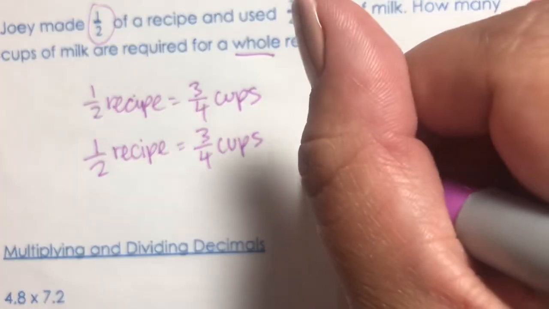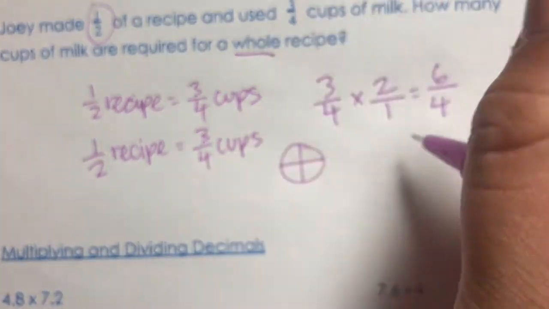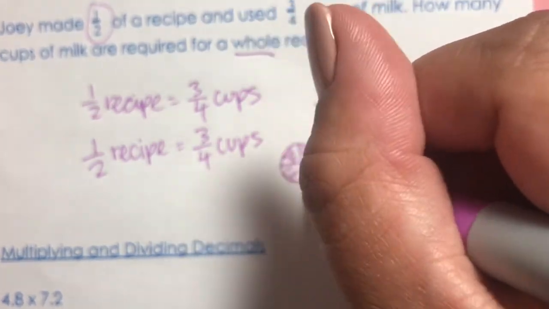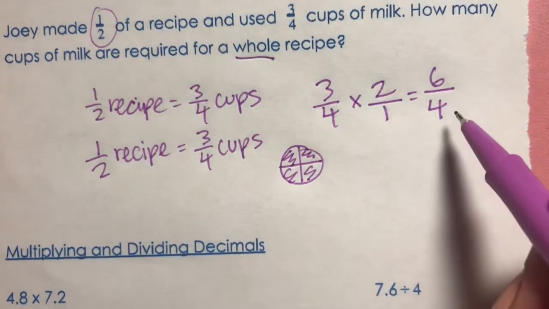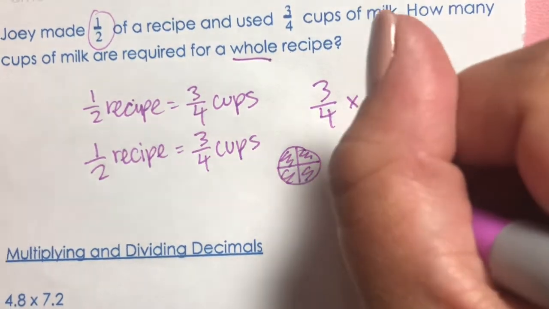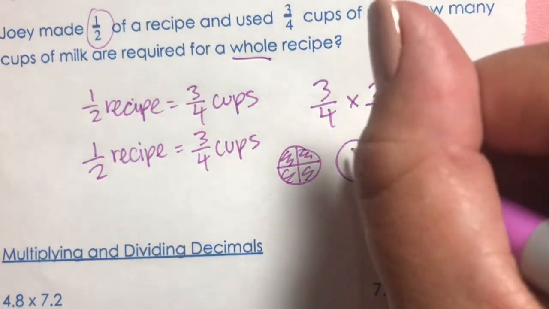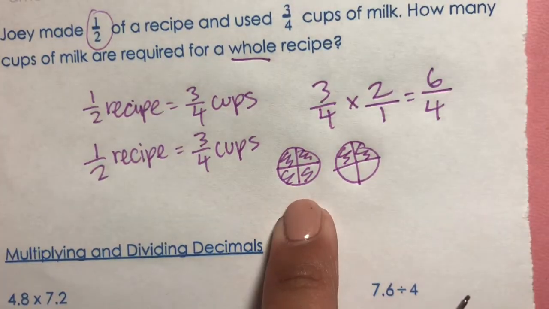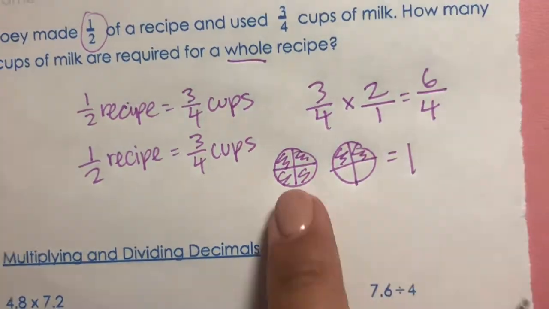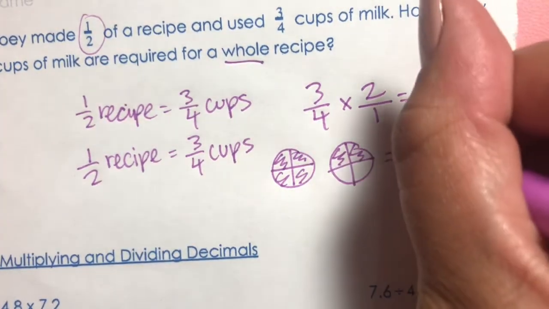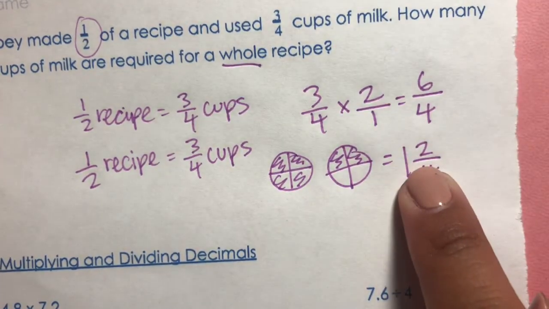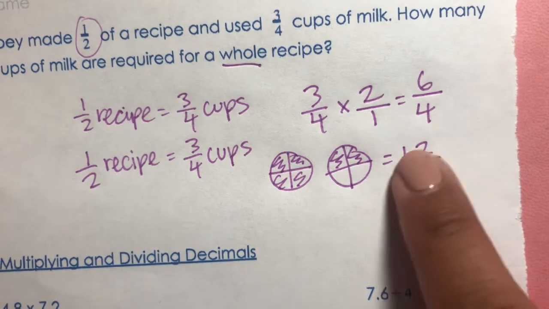So I'm gonna draw it out. I know I'm gonna have 4 pieces: 1, 2, 3, 4. So I have 4 pieces that are shaded in, but I still need 6. So that's 4, 5, 6. I know that I have one whole at least, and then I have 2 pieces out of 4. So that is my mixed number.